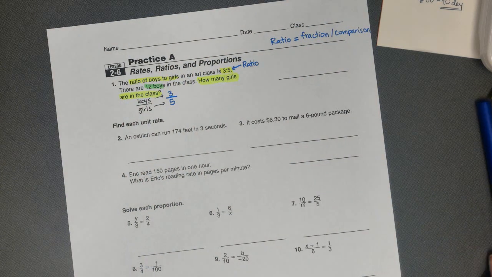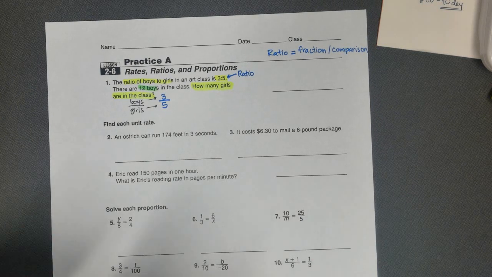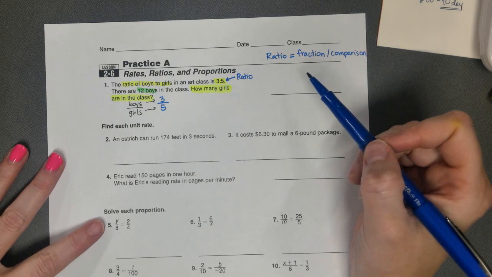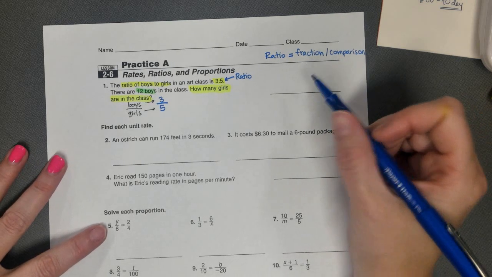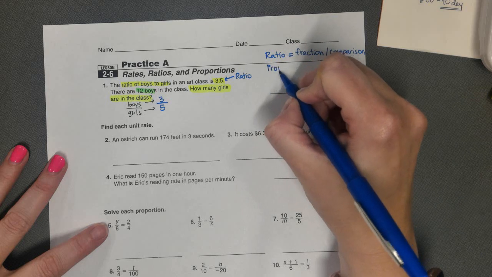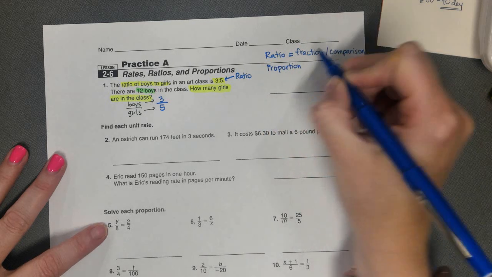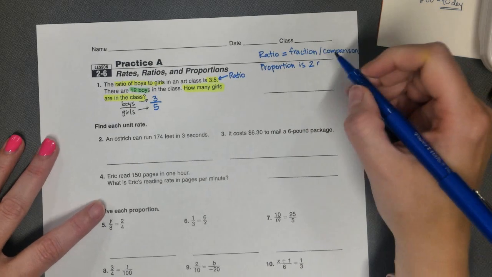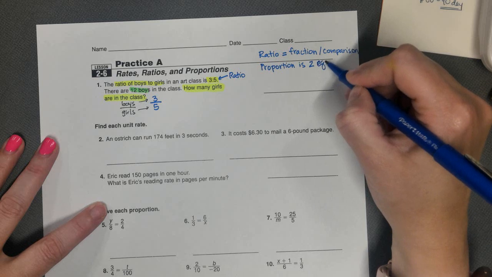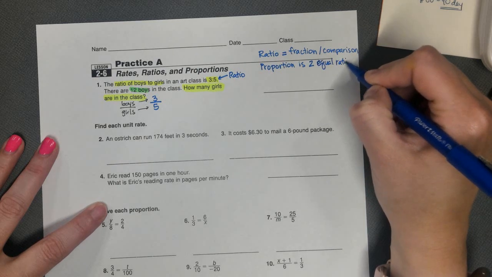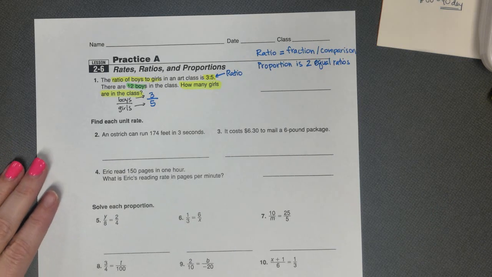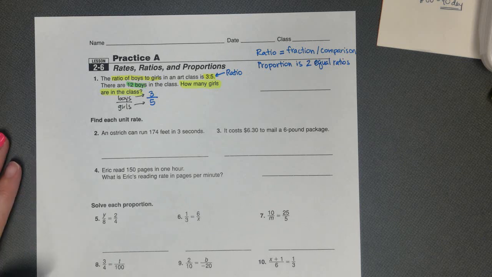Okay, so what we're going to do is set up a proportion, and we're going to define proportion right here. A proportion is 2 equal ratios.